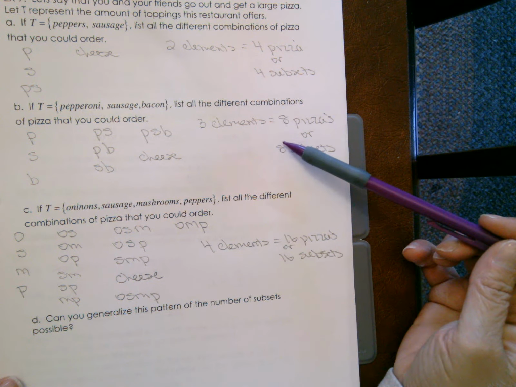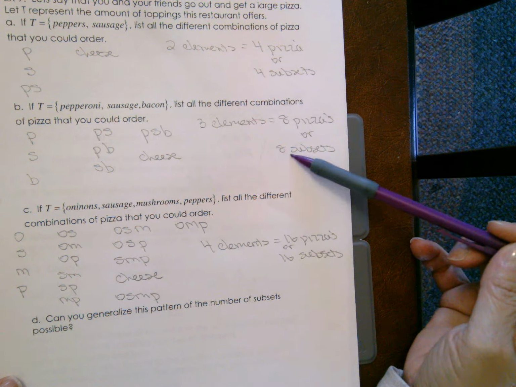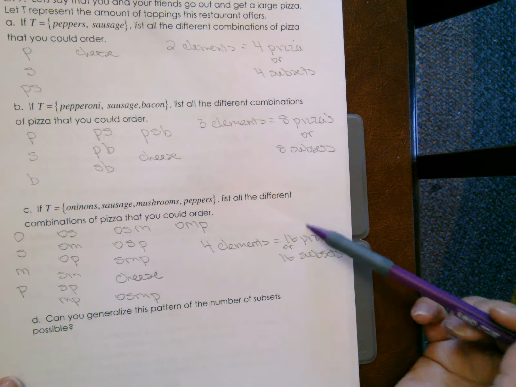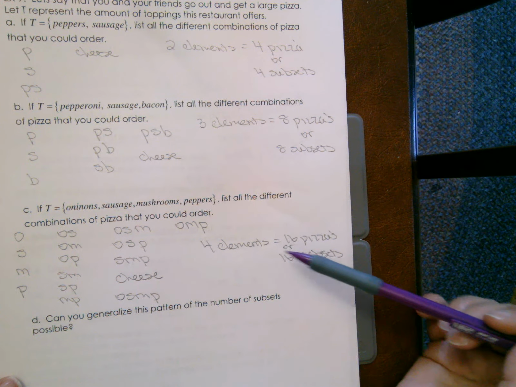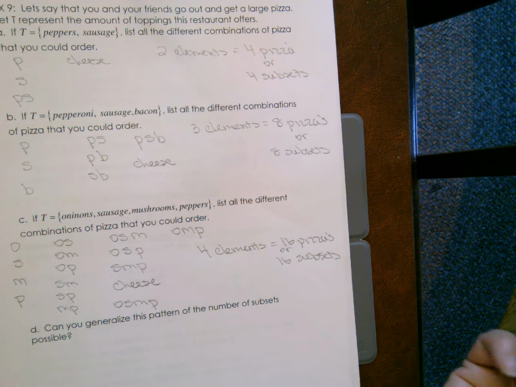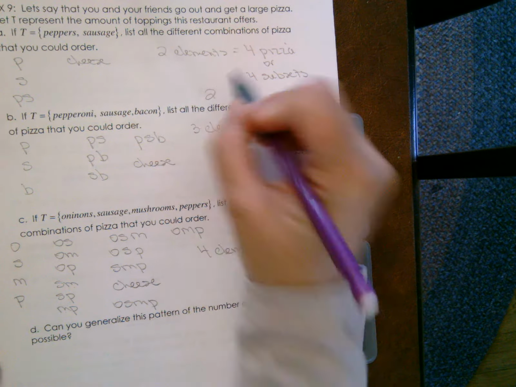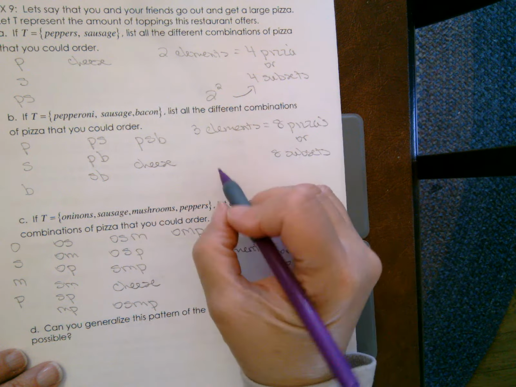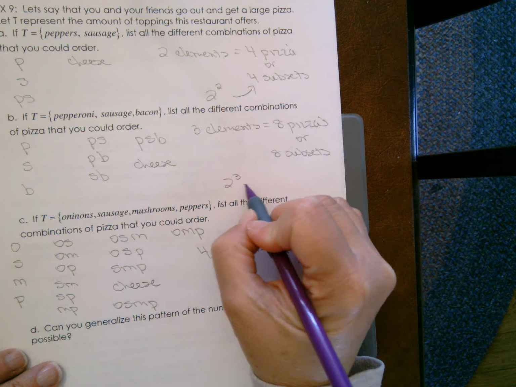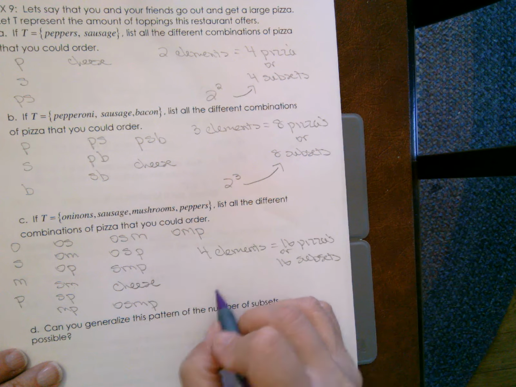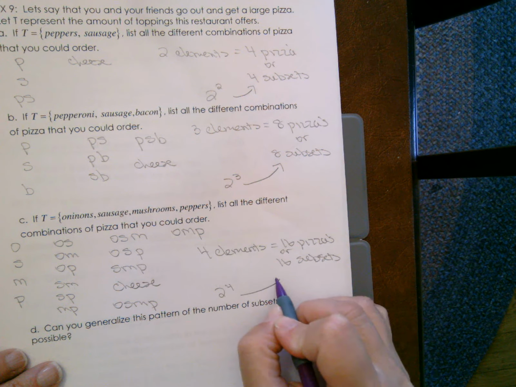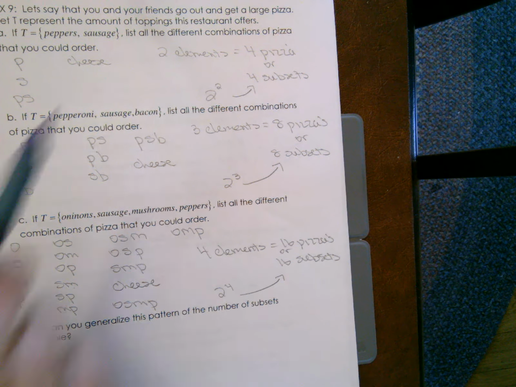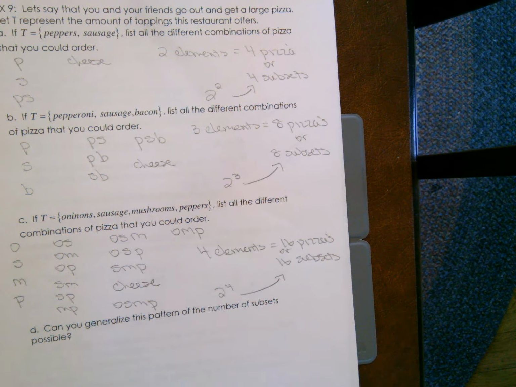Here I'm multiplying 3 2's to get 8. 3 is the number of elements in my set. Here I'm multiplying 4 2's to get 16, and notice 4 is the number of elements in my set. So here, 2 to the power of 2 gives me 4 subsets. Here, 2 to the power of 3 gives me 8 subsets. Here, 2 to the power of 4 gives me 16 subsets. Notice the power for each one. The power for each one is the number of elements in that set.